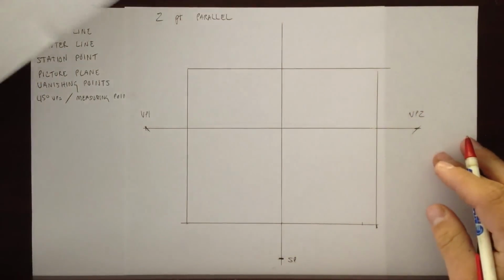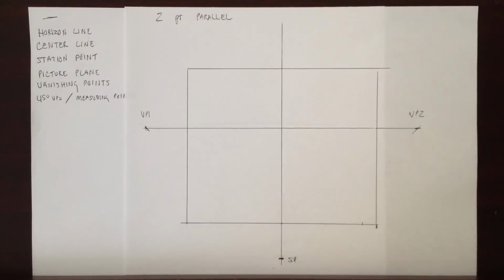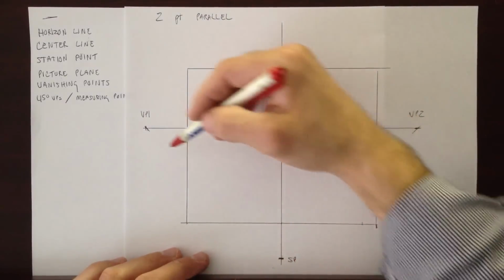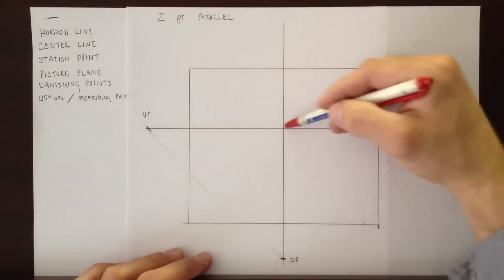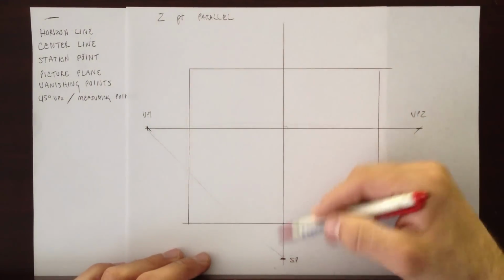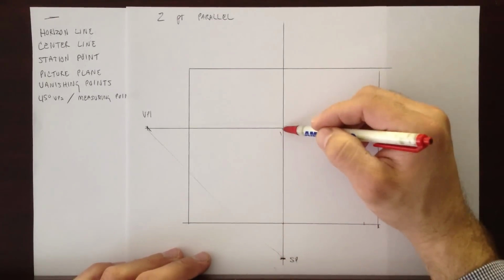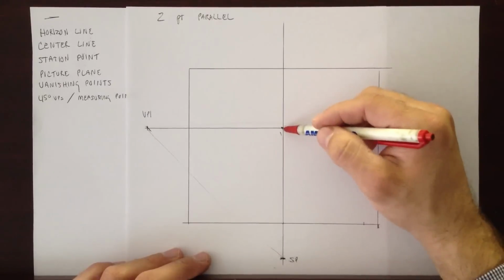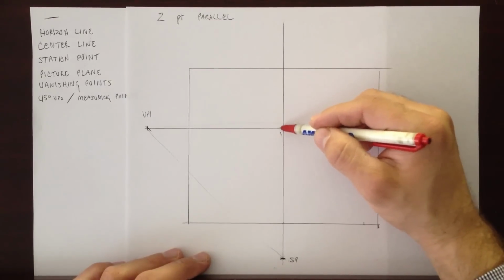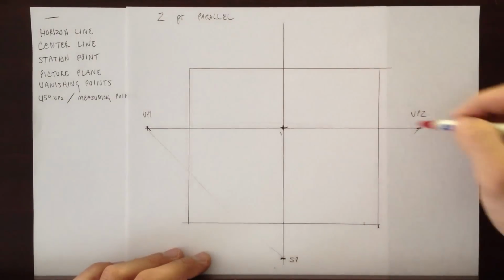You can also, in 2-point parallel perspective, because these are right-angled triangles, this distance from the station point up to the horizon line is going to be the same distance as from the center line horizon line intersection to vanishing point 1 and 2.